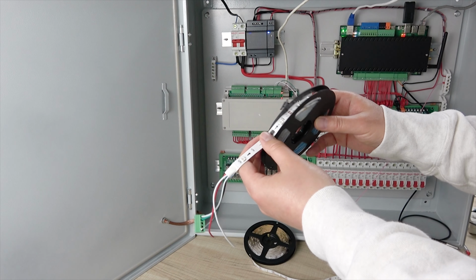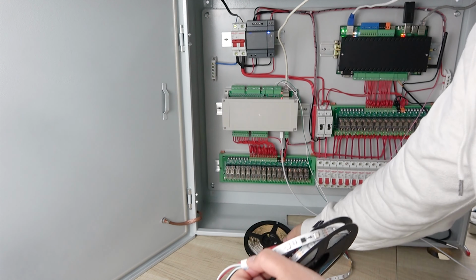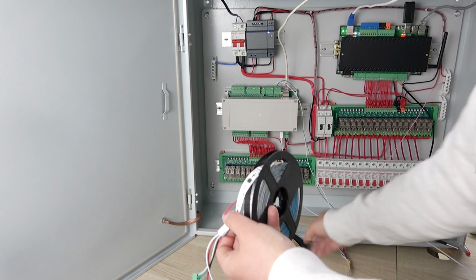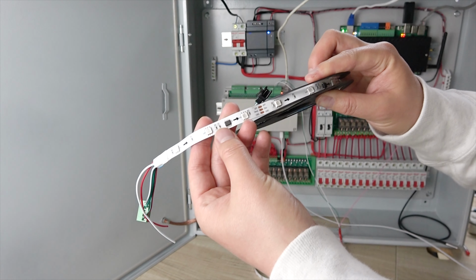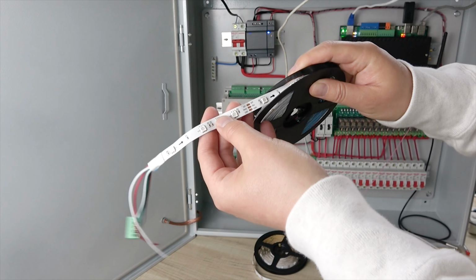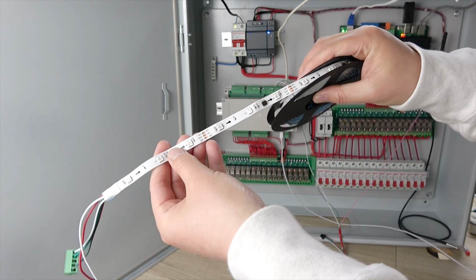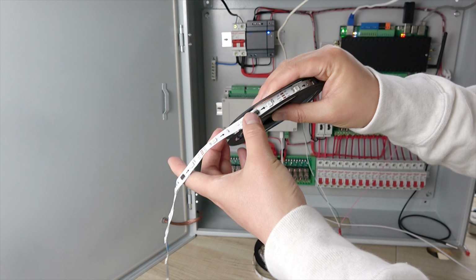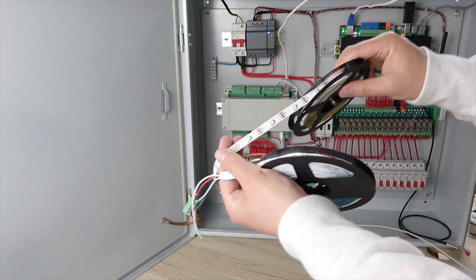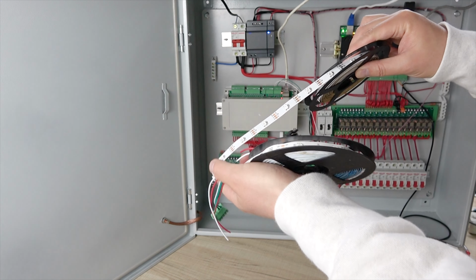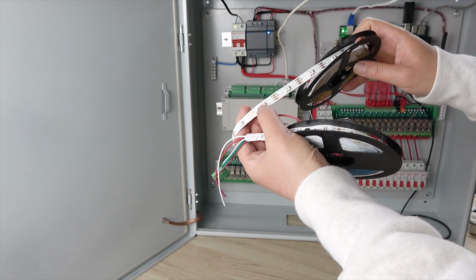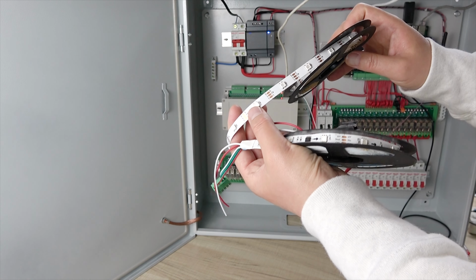And the second, you can see here is this one. This is WS2811. And this is WS2812. So what is the difference? You can see here is the chip. This chip is outside, running on the LED strip. Here the chip, and the chip. But this one, this new version, has no chip outside, but the function is the same as this one.